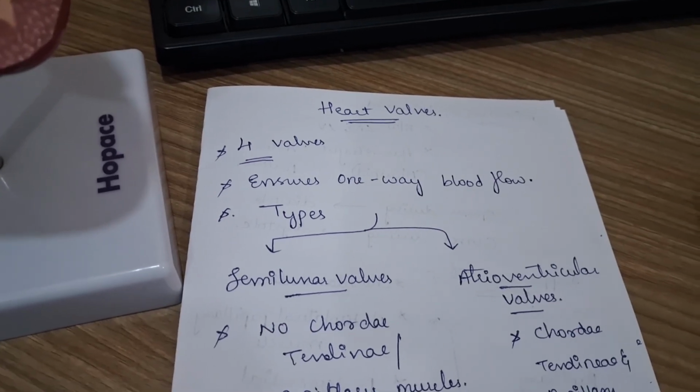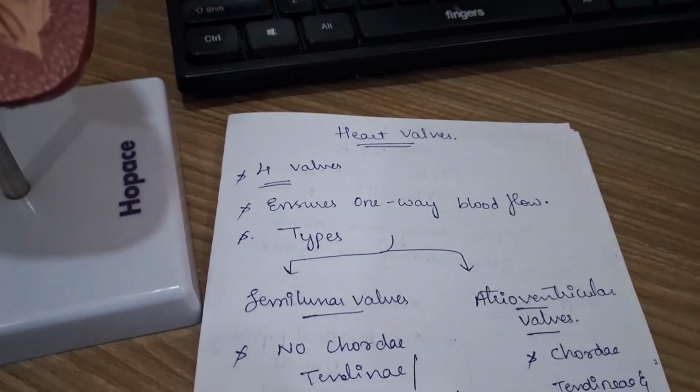Today we will be studying about heart valves. So let's start learning.